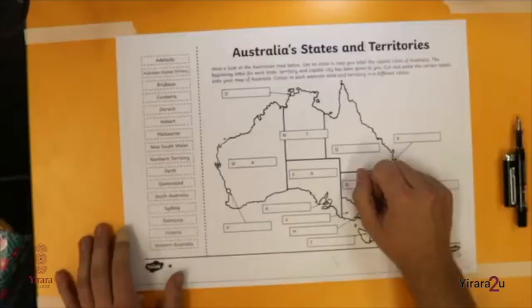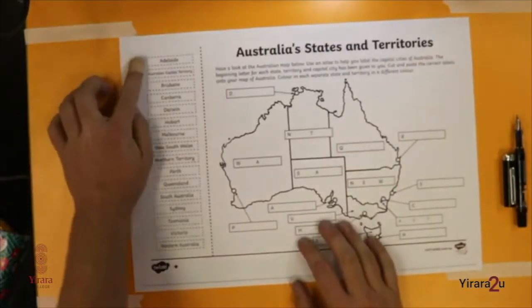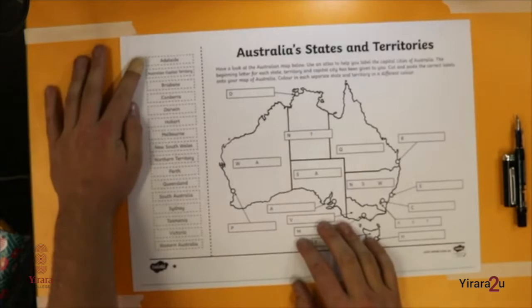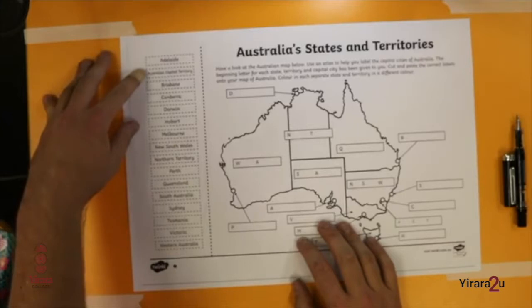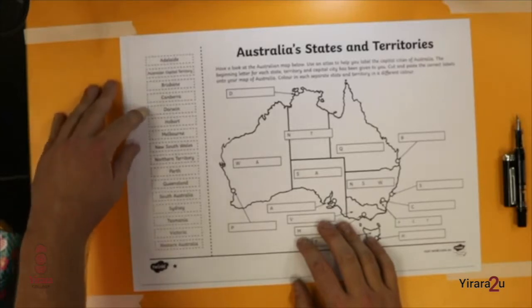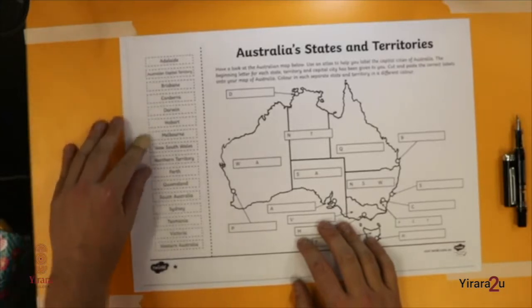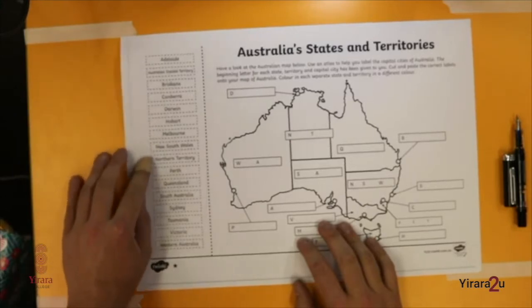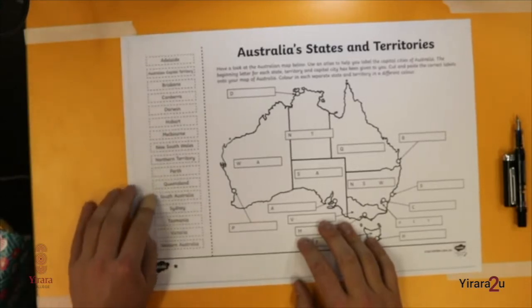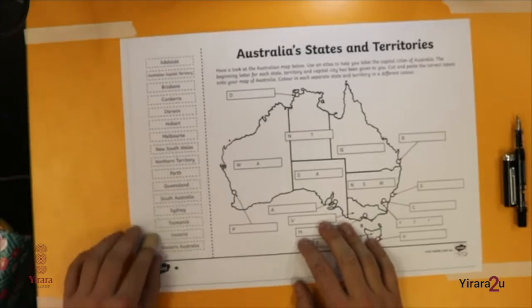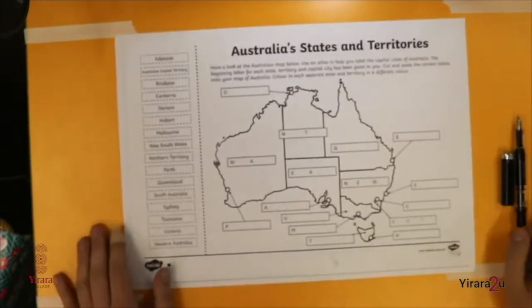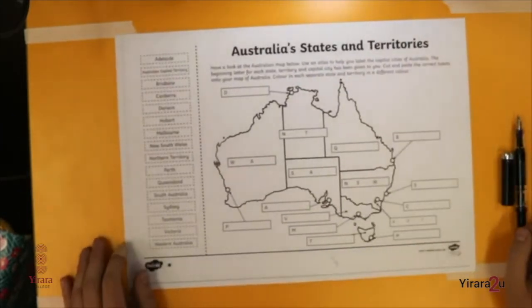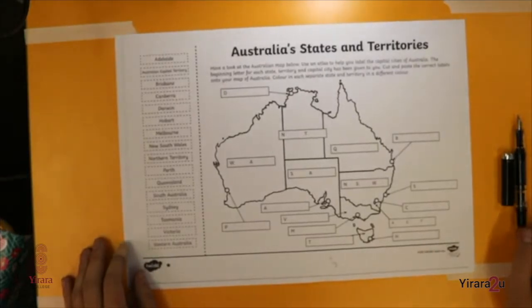So let's have a look at some of those different places. We have on the left-hand side of the task, we have Adelaide, the ACT or the Australian Capital Territory, Brisbane, Canberra, Darwin, Hobart, Melbourne, New South Wales, the NT, Perth, Queensland, South Australia, Sydney, Tasmania, Victoria, and Western Australia. So Max is going to give us the first two examples of how he can use the letters that the task has given you to help him figure out what that place might be.